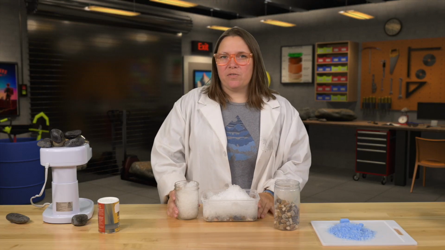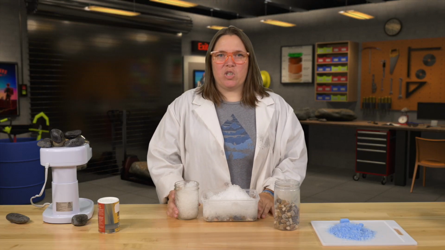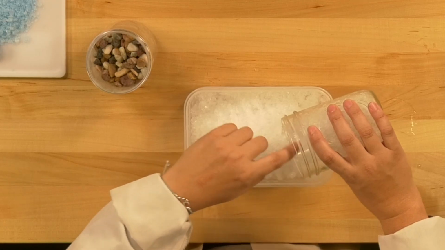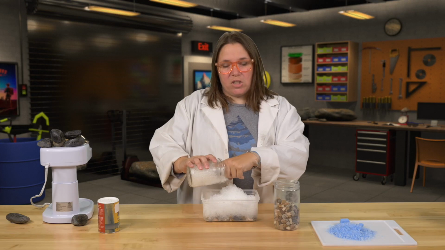In order for a glacier to form, we need more snowfall than snow melt. It takes many years of snowfall for the snow to build up enough to start to make a glacier.